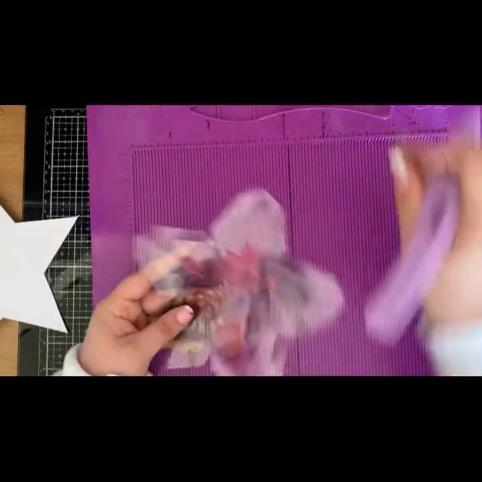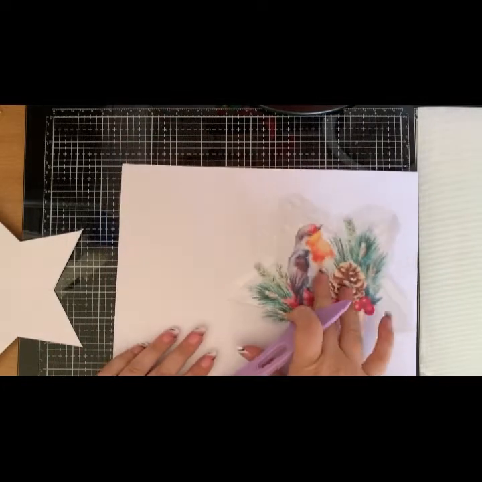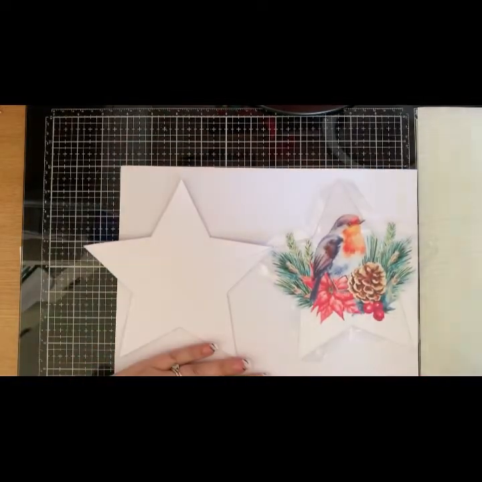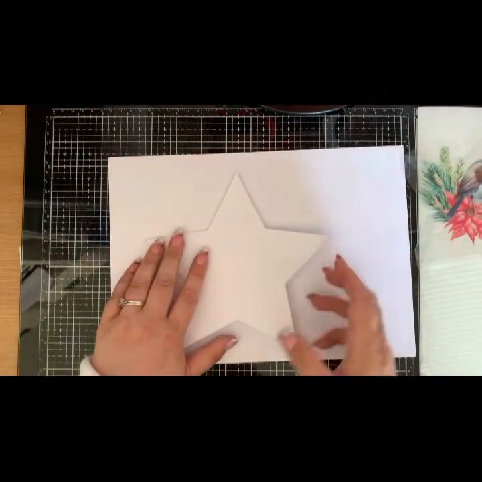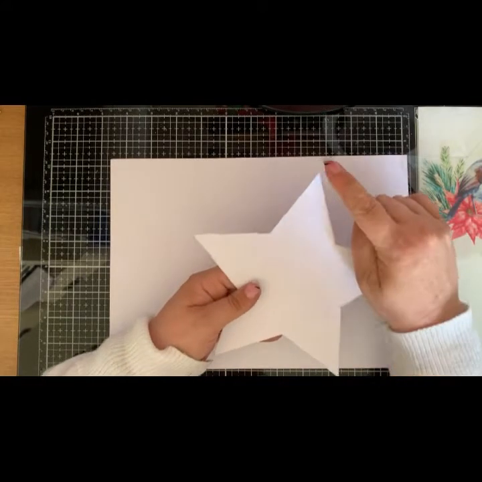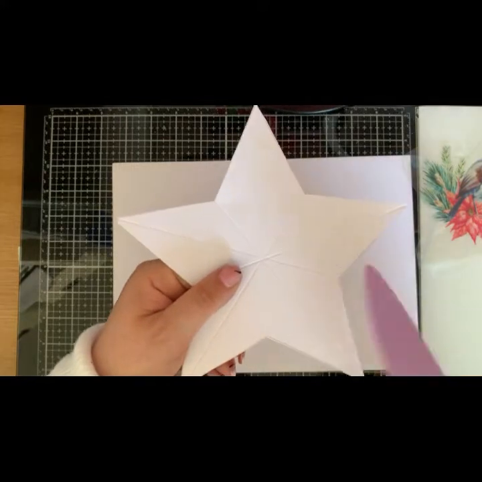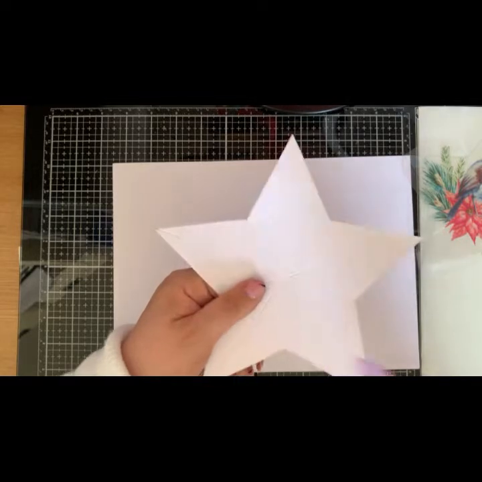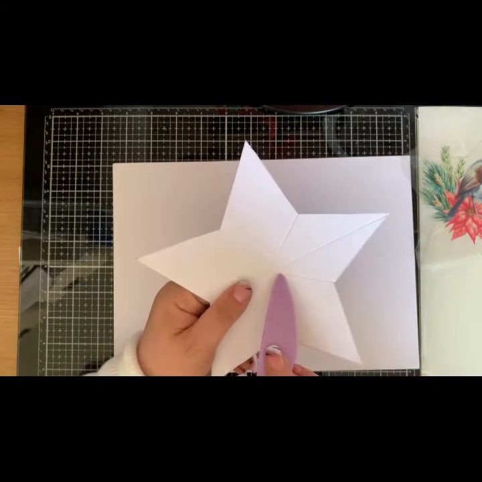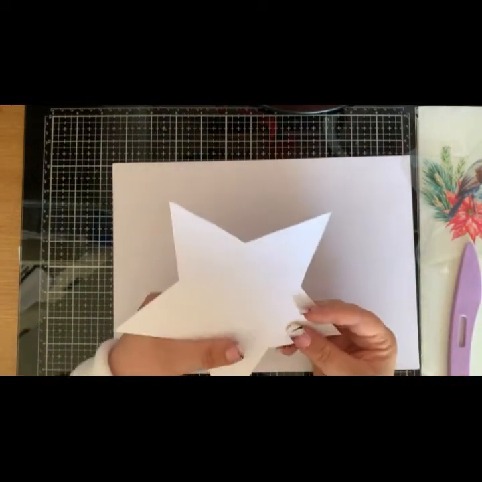Okay, so that's all our scoring done. And then the next thing we're going to be doing is to do our folding. So if we start with the white base, everything works to the middle. You're not doing the same from top to bottom, you're doing it from the middle out to the points. So for each of the points into the middle, on the back here they're going to be valley folds.